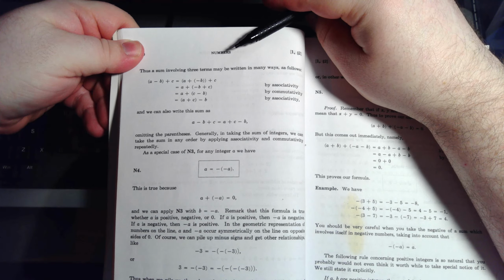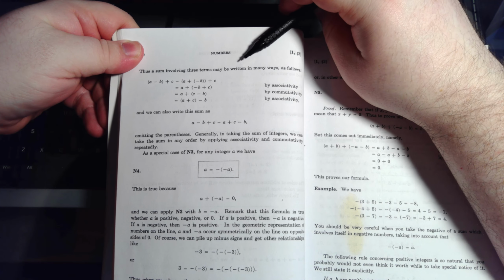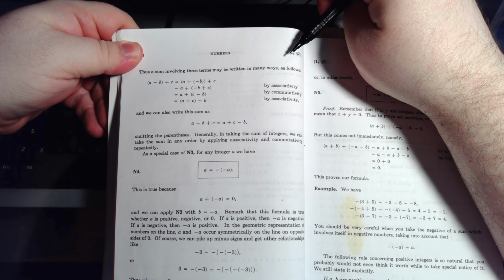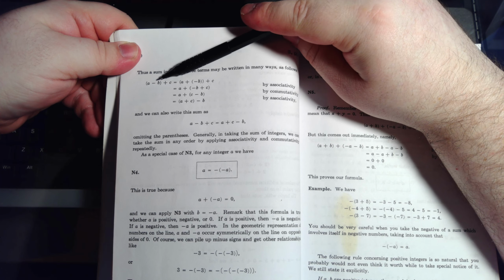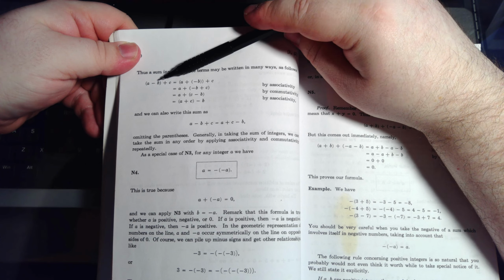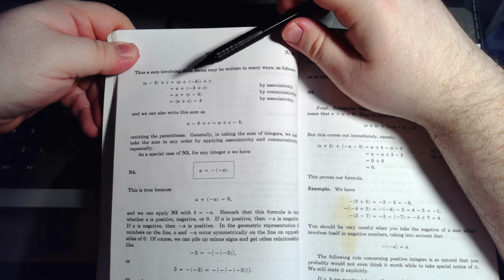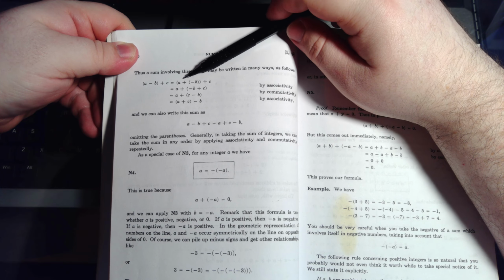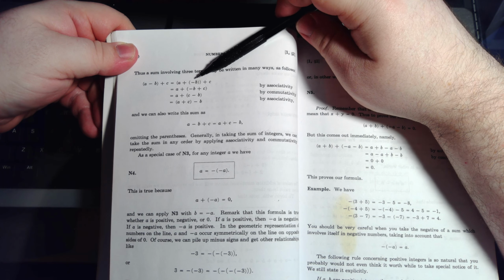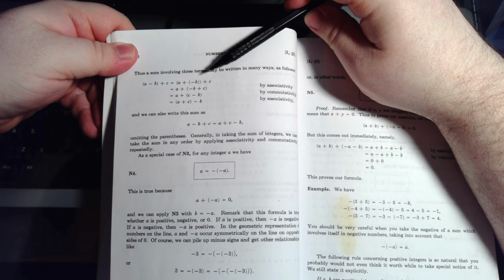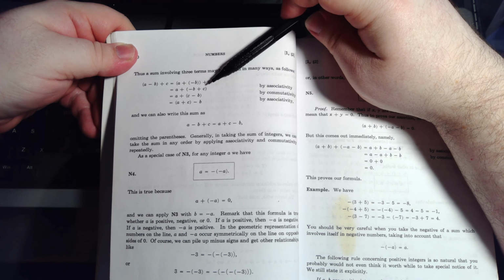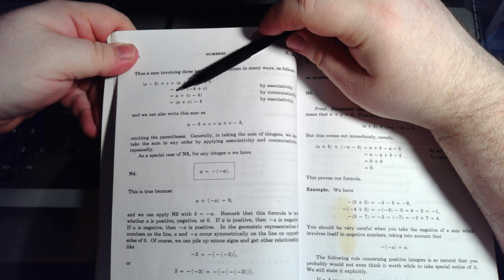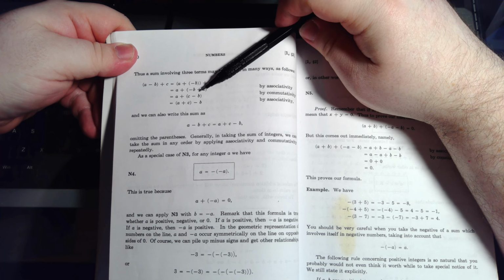Thus, a sum involving 3 terms may be written in many ways as follows. We have (a minus b) plus c could be written as (a plus -b) plus c, or we could have written a plus (-b plus c), or we could have written a plus c minus b.